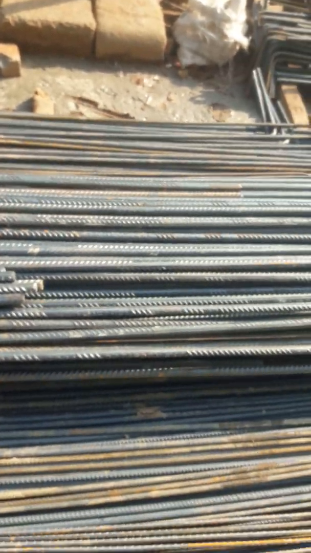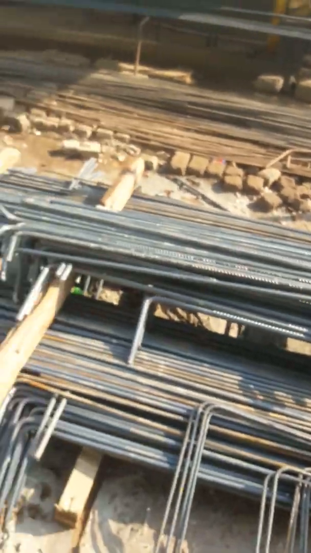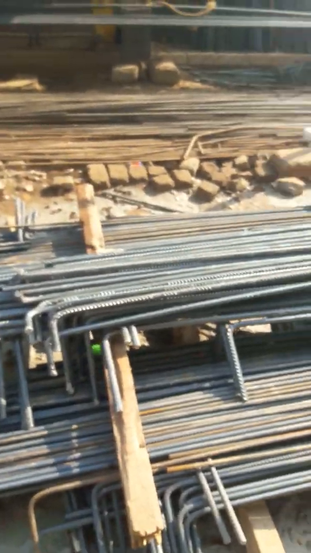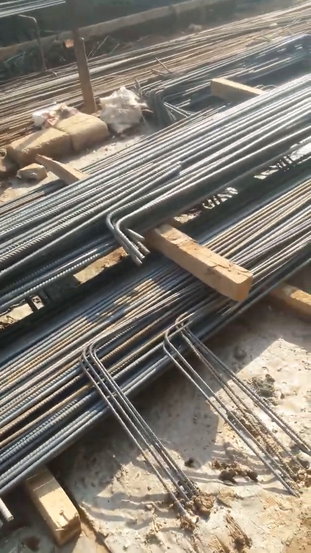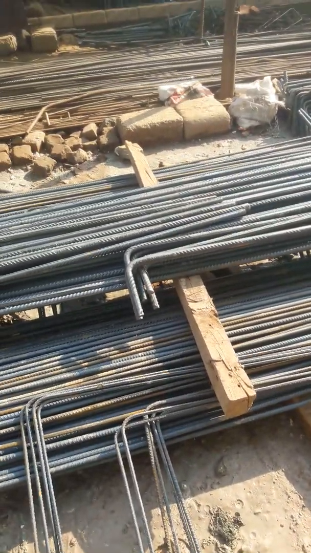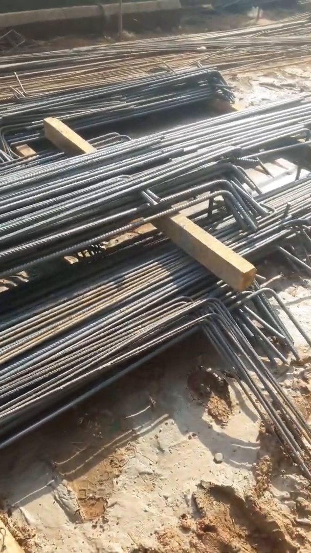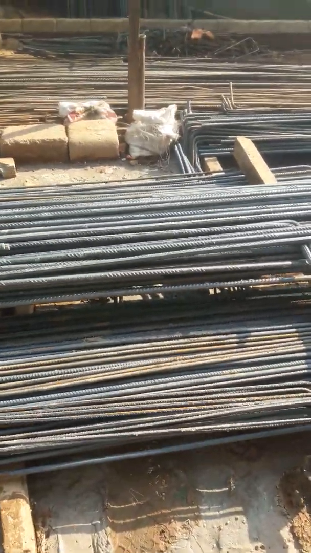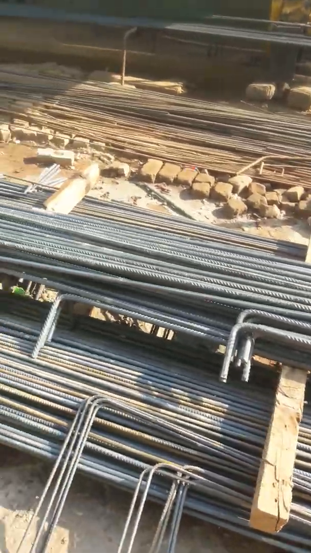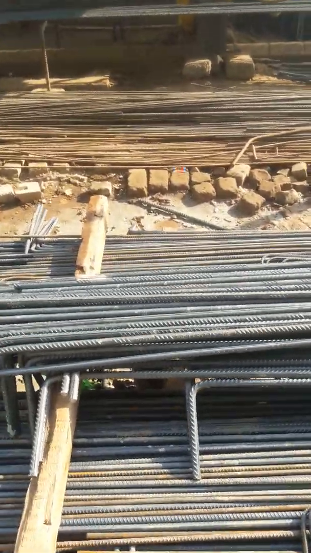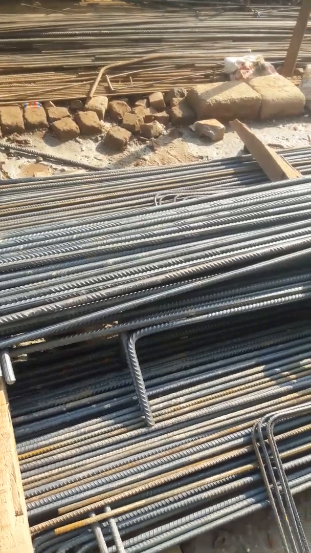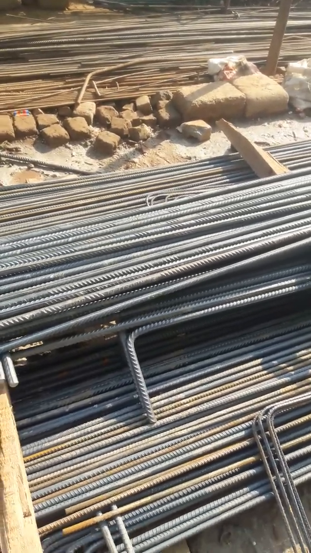So why do we need extra ductility here? Because if you compare HYSD 500 with mild steel, mild steel has high ductility, which is good for earthquake resistant structures, but HYSD 500 has high strength as compared to mild steel, but it doesn't have much ductility.